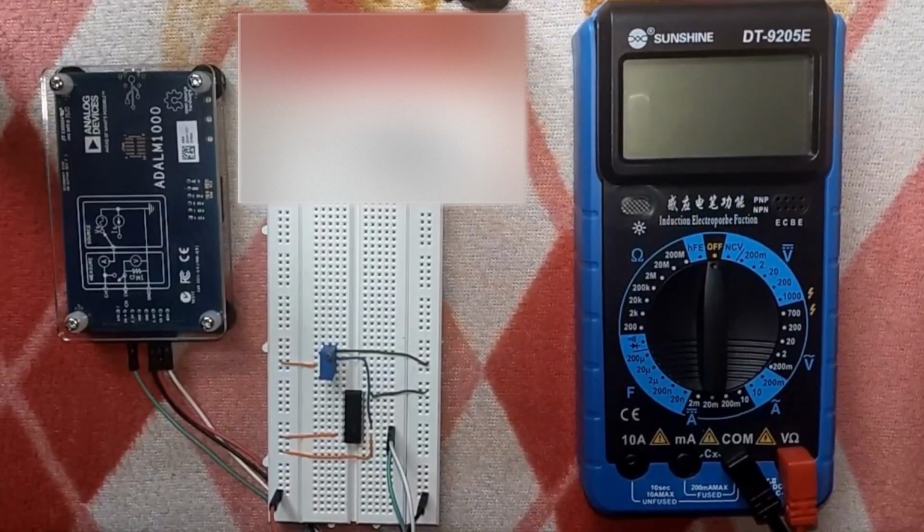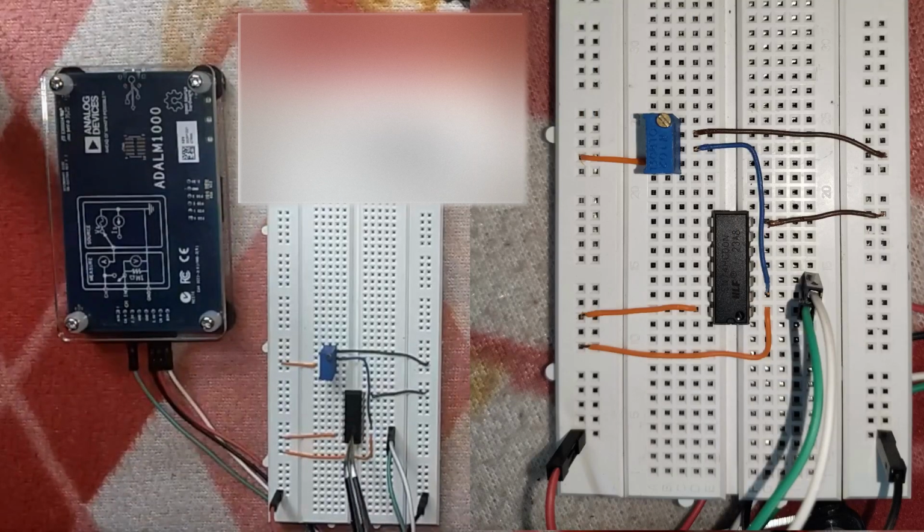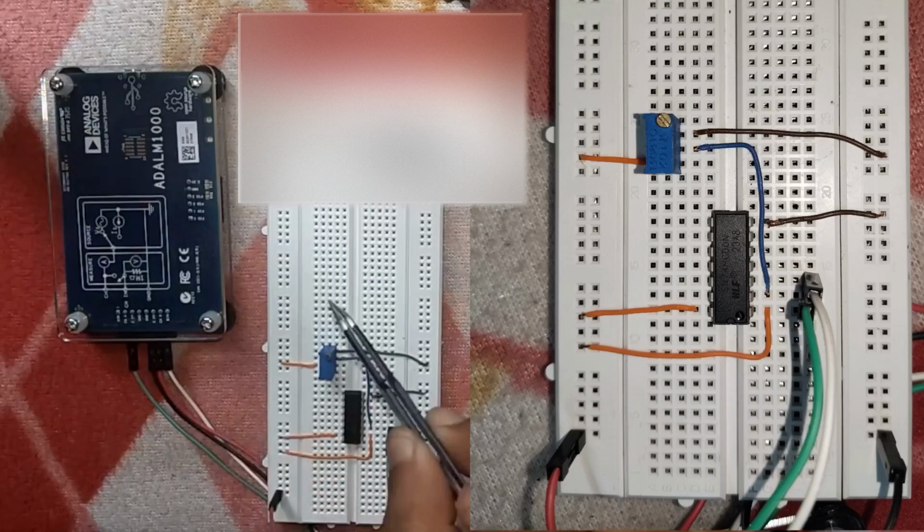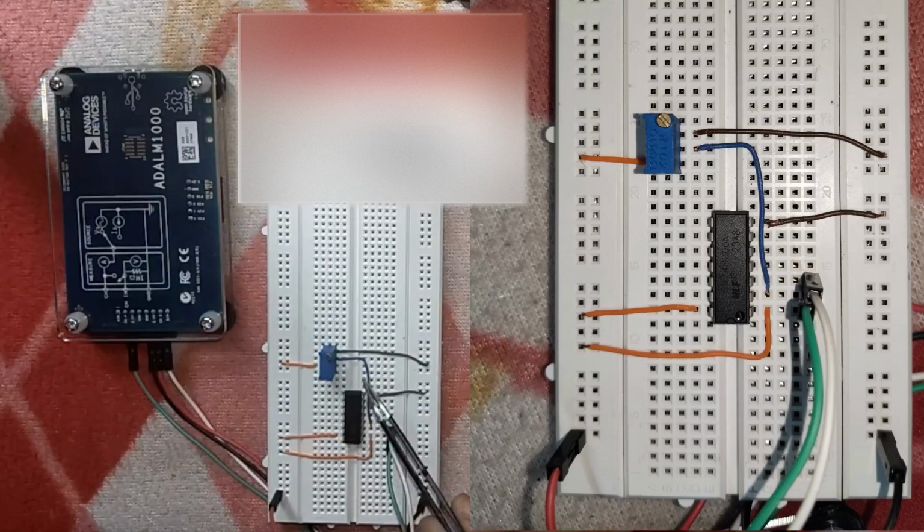Now let's look at our circuit. We have connected the IC, which has the VCC and ground pins at pin 14 and 7 respectively. We have connected pin 14 to the VCC rail and pin 7 to the ground rail with this orange and brown wire. And this potentiometer has 3 pins. One is connected to the VCC and the other terminal's pin is connected to the ground. And the middle terminal pin is connected to pin 2 with this blue wire. And pin 1 of this IC is connected to the VCC rail with this orange wire.